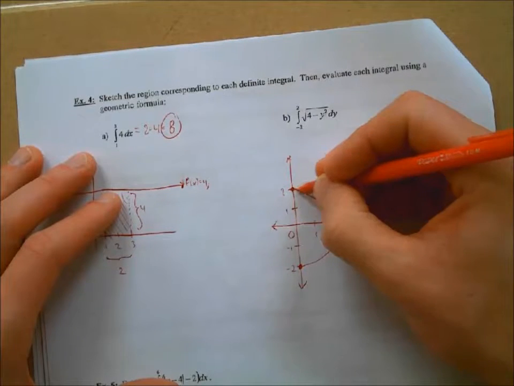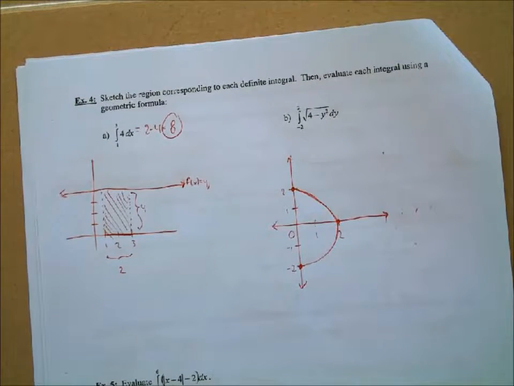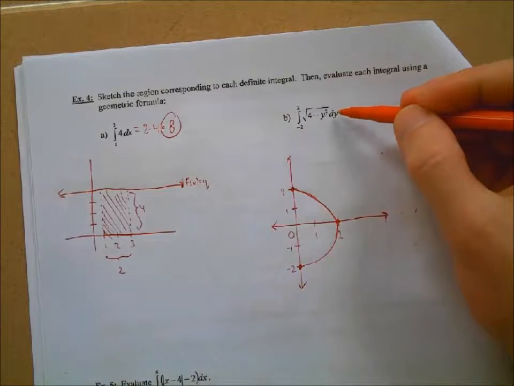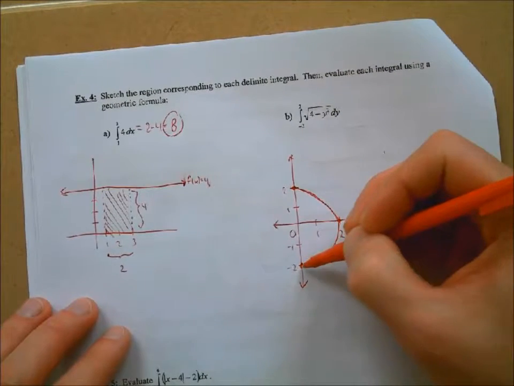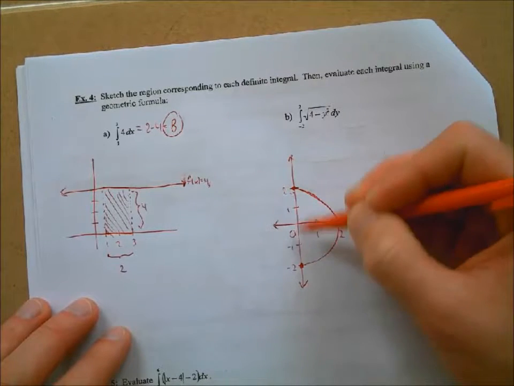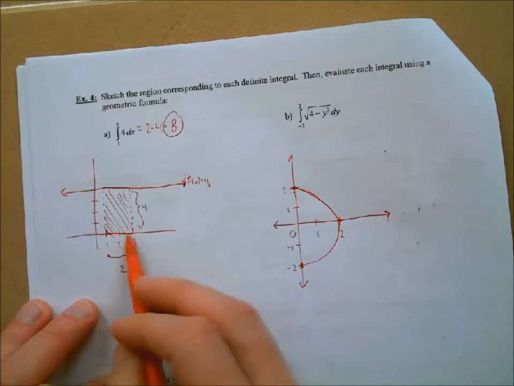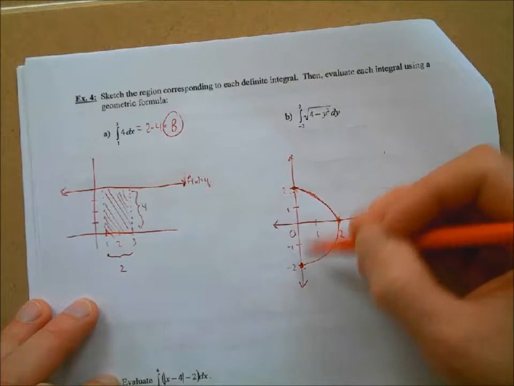Okay, it's this kind of semicircle though. I didn't do a very good job drawing it, but you get the idea. Okay. So now, since we have with respect to y, we're going from -2 to 2. We're going like a vertical integration here. So here we're doing a horizontal, left to right. Here we're going from bottom to top, bottom to top.